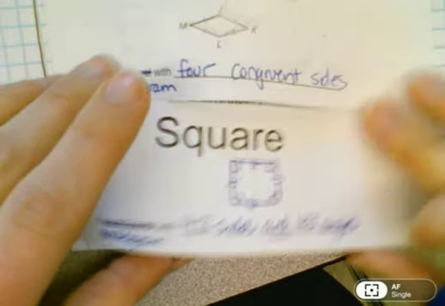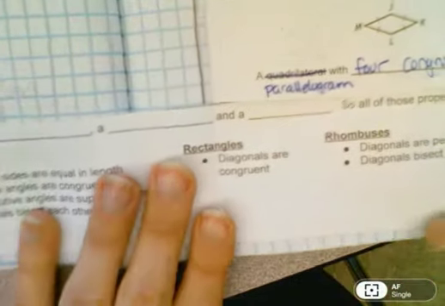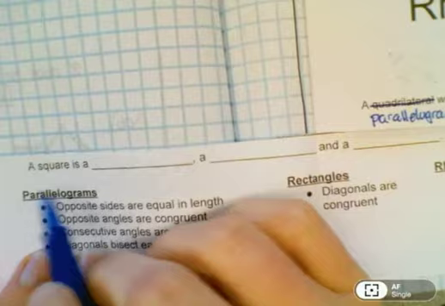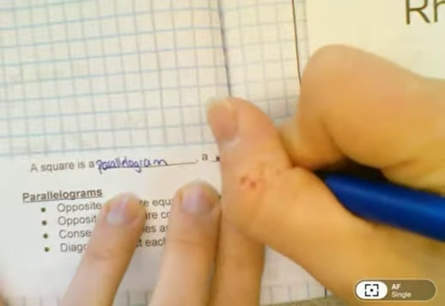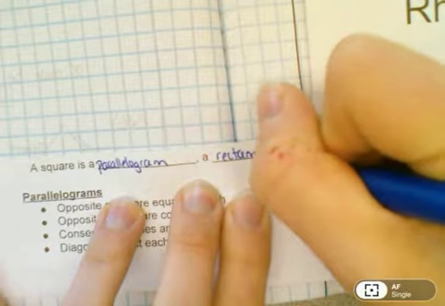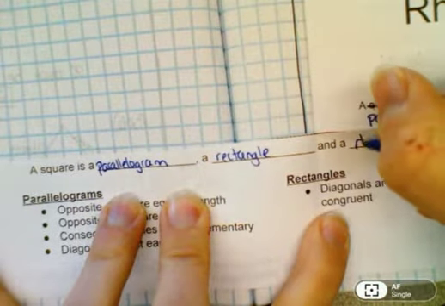So if we look inside at our properties, I actually just listed them all out because there's so much to write, but what I want you to put here is that a square is a parallelogram, and it's a rectangle, and it's a rhombus.